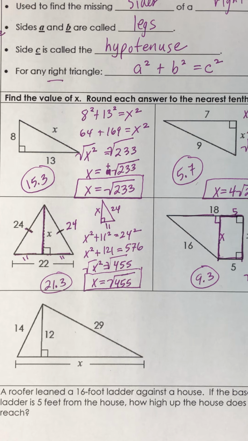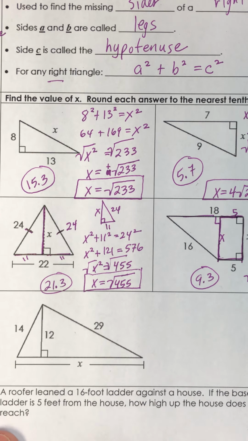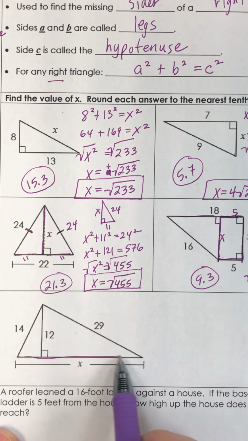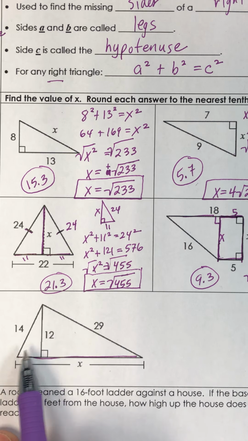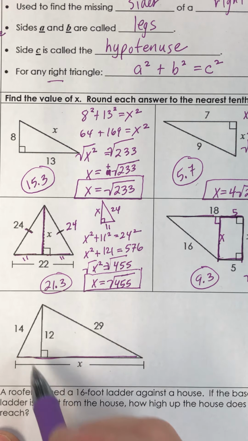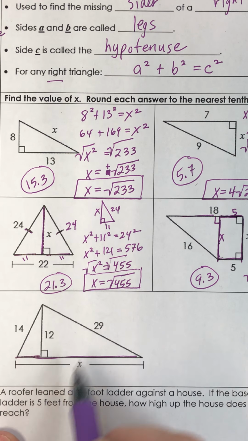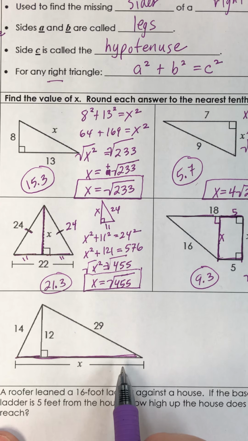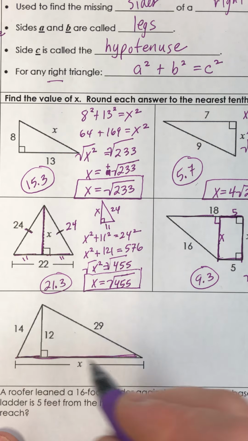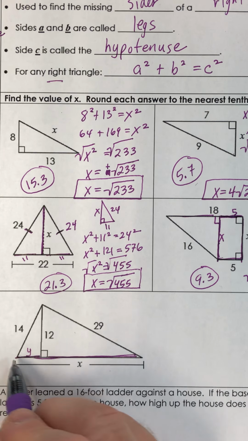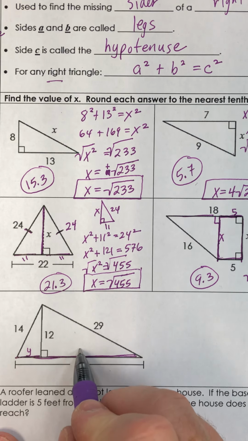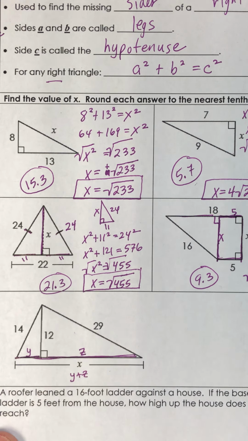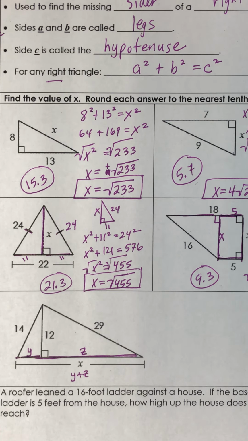So now this one here looks to me like x is this whole length, and I have two right triangles here. So I'm going to need this piece, and I'm going to need this piece, then add them together, and that will be x. So I'm going to call this one y from there to there, and the other one z. So x will actually just be y plus z.